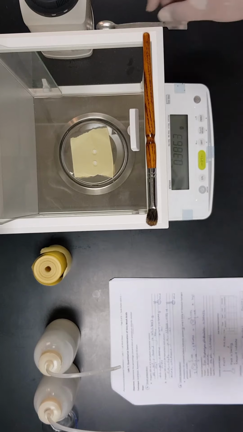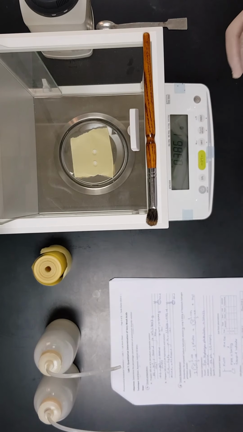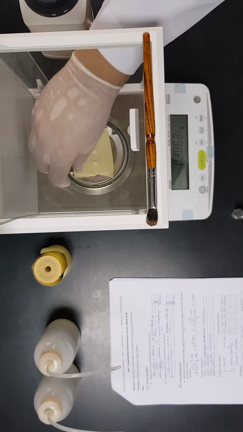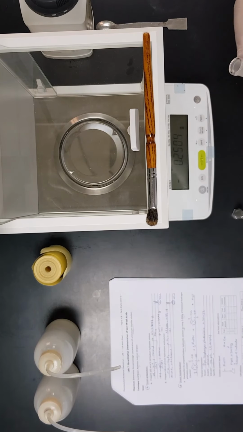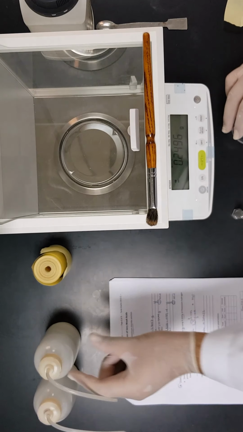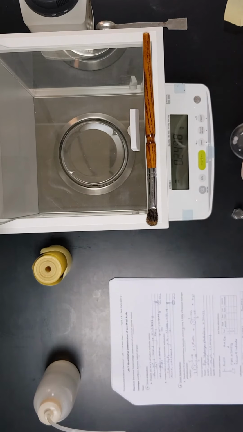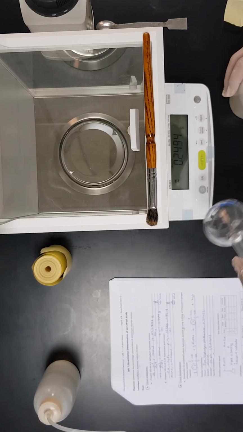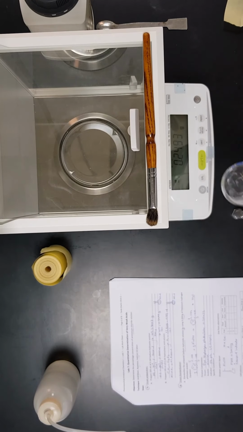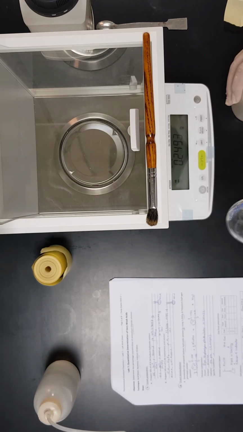Okay, now we are going to take this amount of the sodium hydroxide and we will place it inside the volumetric flask. Then we will add distilled water. We'll add a small amount of distilled water to make sure that we can dissolve sodium hydroxide properly. Then we will continue to add sodium hydroxide till the entire amount is soluble.